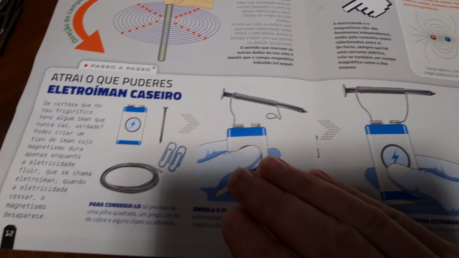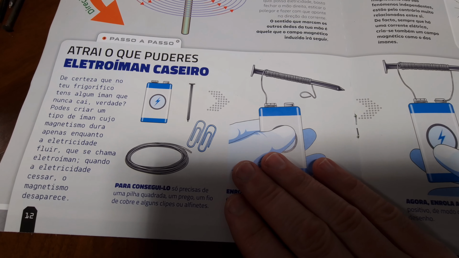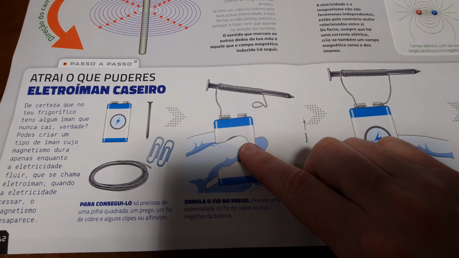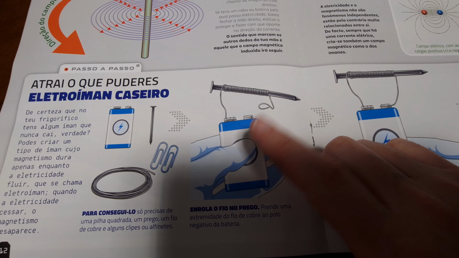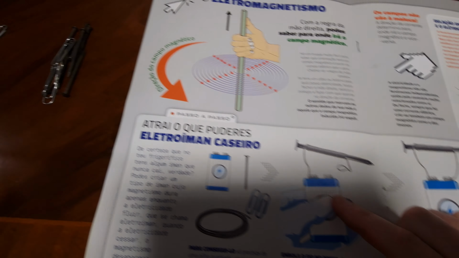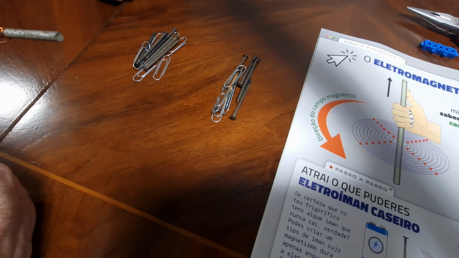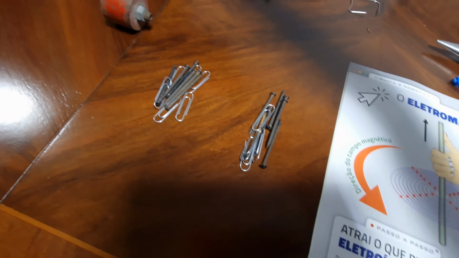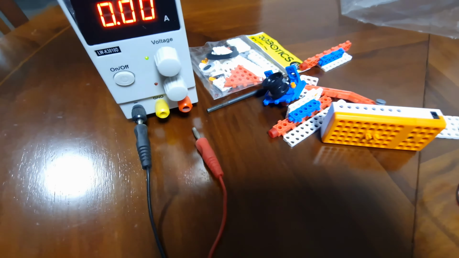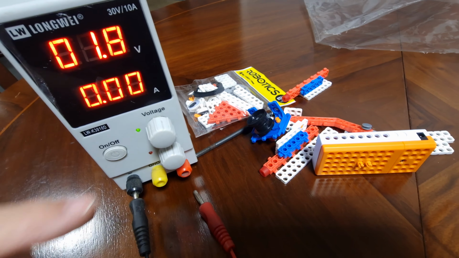And now we have an experiment to show this. We tried with the battery, but it doesn't have enough power, so we went for more power. So we have our power supply over here. Just bring it more here. There we go. So we have 1.8 volts.